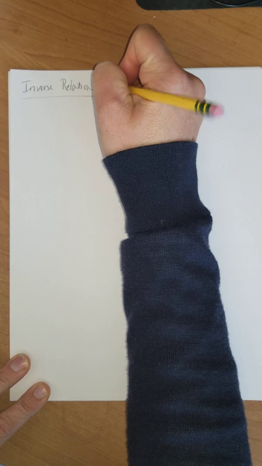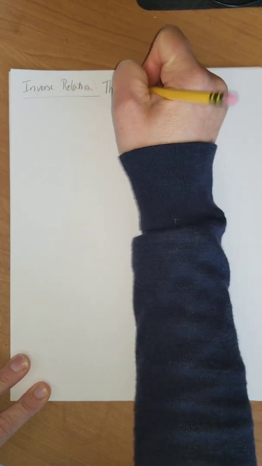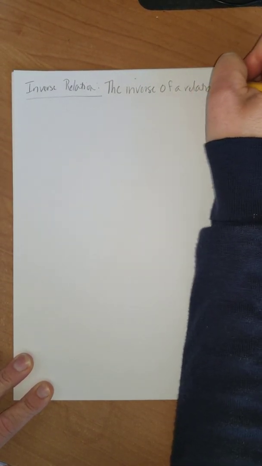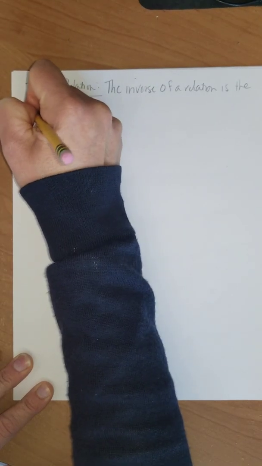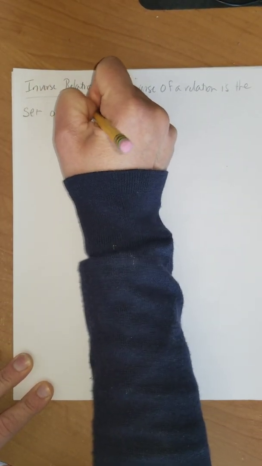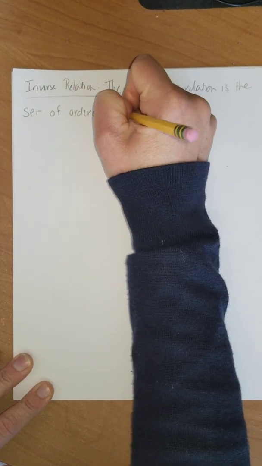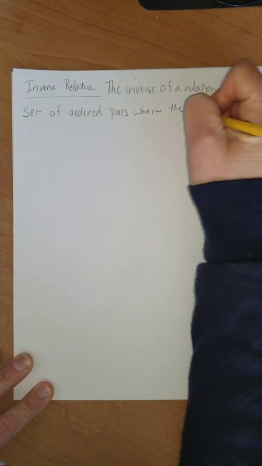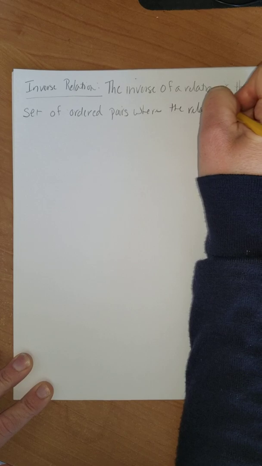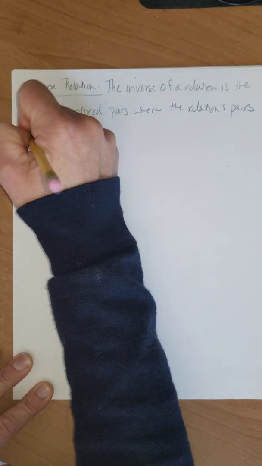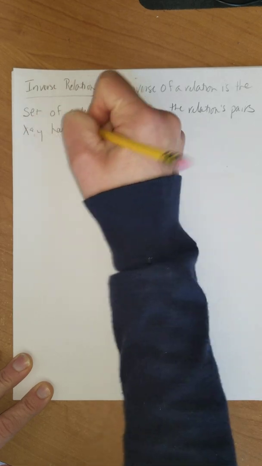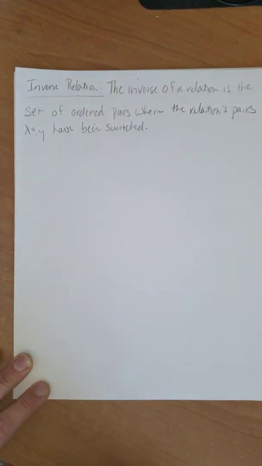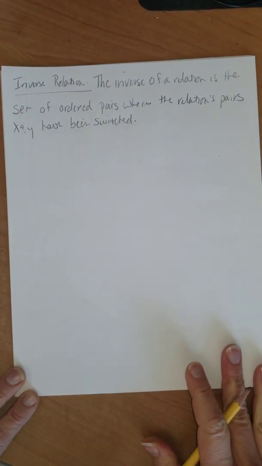So the inverse of a relation is the set of ordered pairs where the relation's pairs x and y have been flipped, or switched, I should say. Have been switched. So we would flip those around.